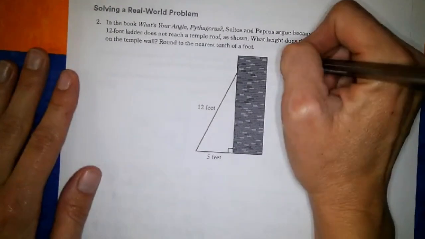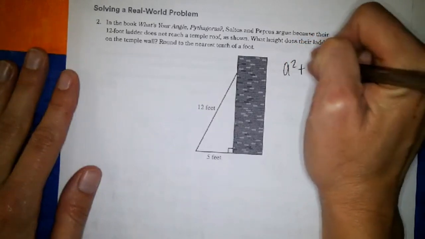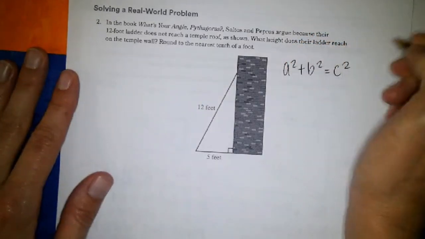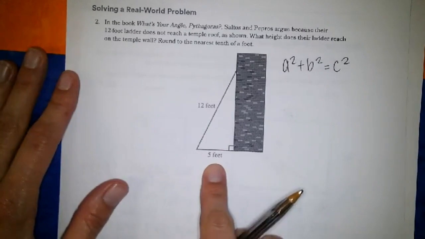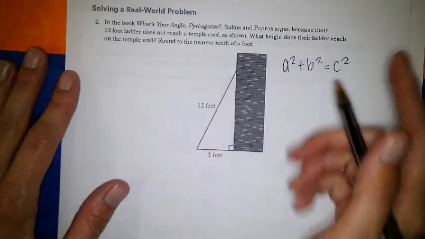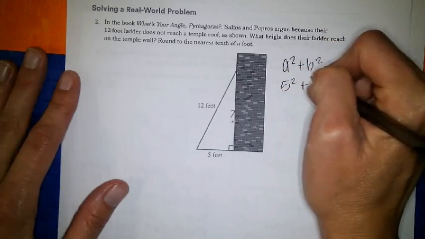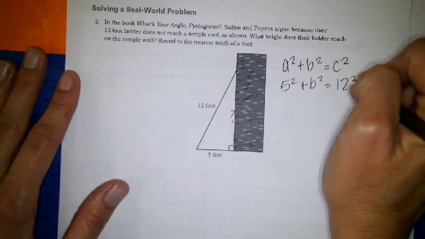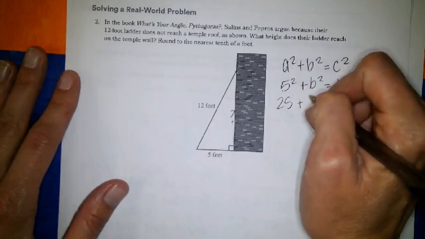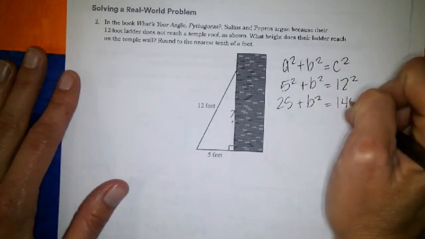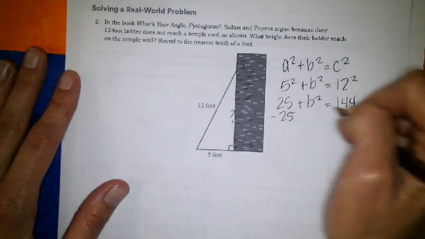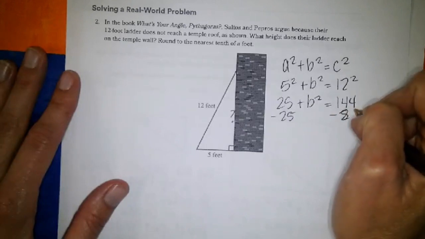So here we go. We know that the Pythagorean theorem is a squared plus b squared equals c squared. The information that we have is a and c. We do not have b. We don't know what b is. So let's plug in 5 squared plus b squared equals 12 squared. 25 plus b squared equals 144. Subtract 25 to solve this problem.